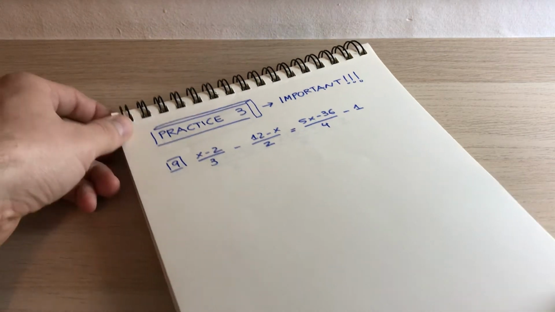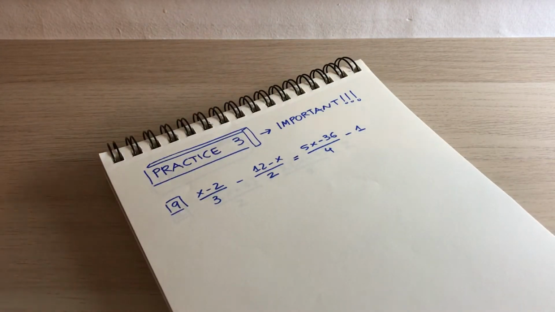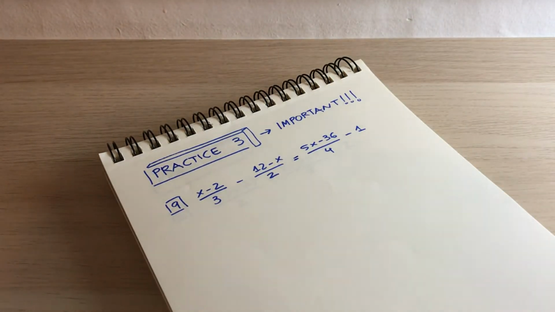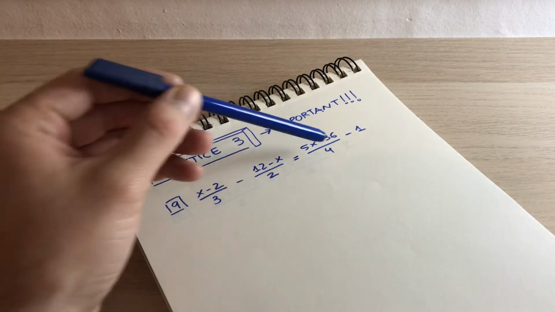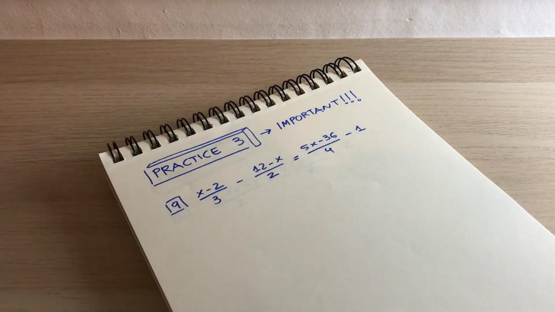Okay, so as you can see here, this is a first degree equation with denominators, and the first thing that we are going to do is remove these denominators using the method. We are going to find the common denominator, and after that, if we have that one here and here, we will be able to get rid of it. So with 3, 2 and 4, we can use 12 as a common denominator.